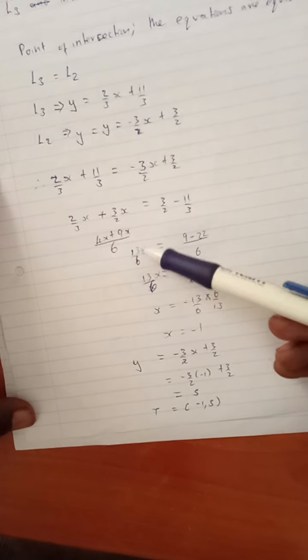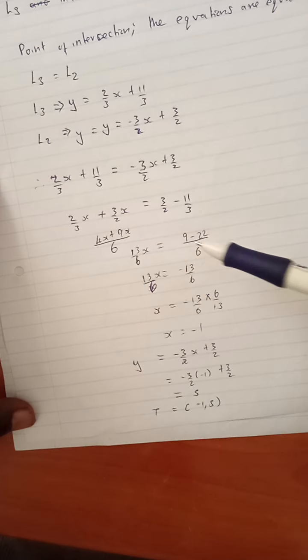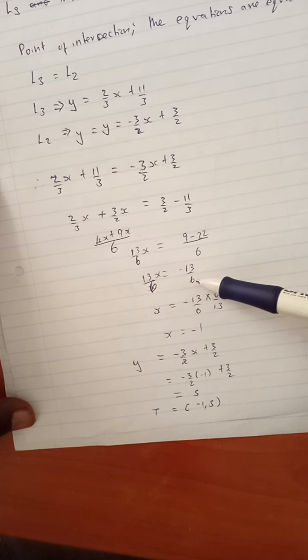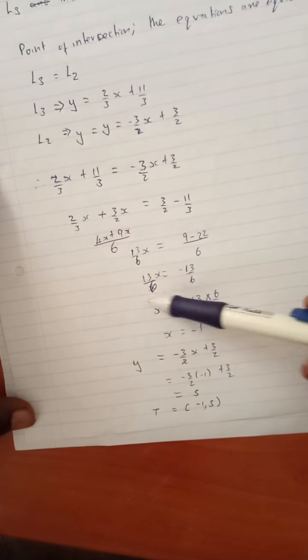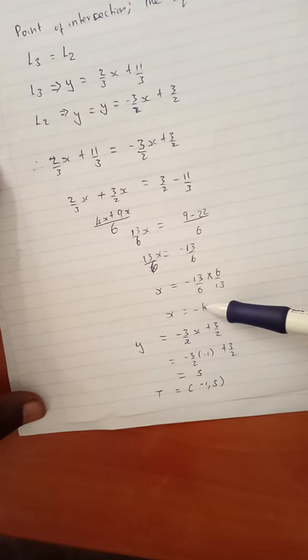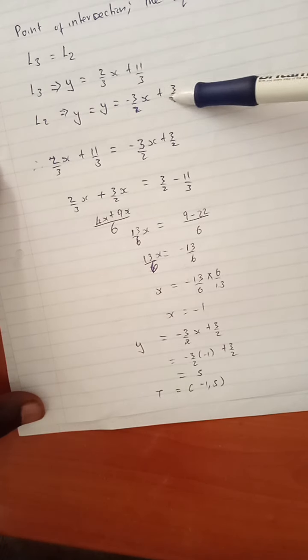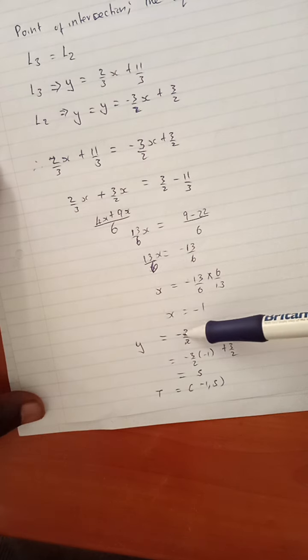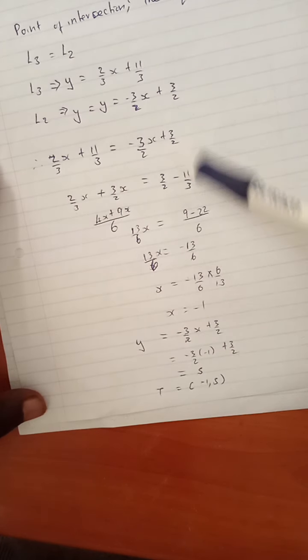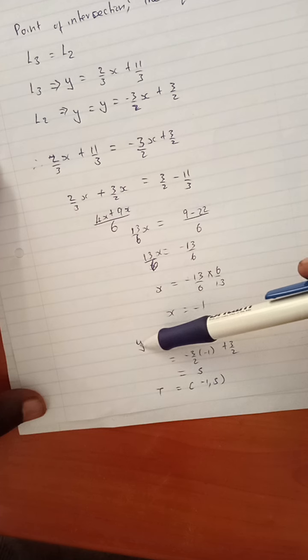If the LCM is 6, the addition on the denominator side gives us 13 over 6x. On this other side, the LCM is also 6, so the addition gives us negative 13 over 6. Multiplying both sides by the reciprocal of 13 over 6 leaves us with x as negative 1. And if x is negative 1, we now substitute in either of the equations. You can take this one or this one. Substituting in this one, the equation you have picked is negative 3 over 2 times x plus 3 over 2, but our x is negative 1. So substituting x with negative 1 gives 5 as the value of y.